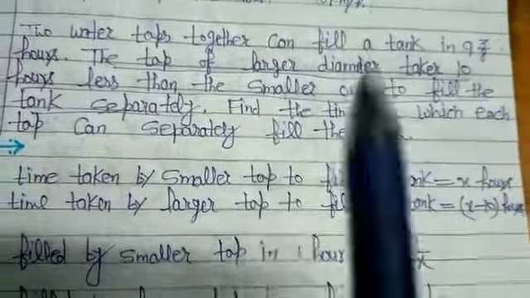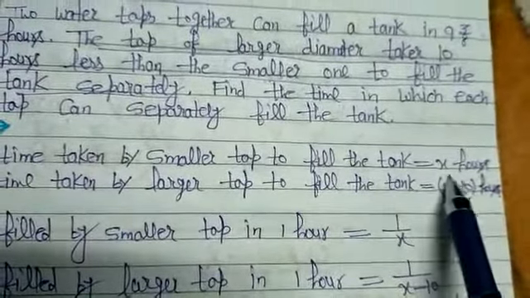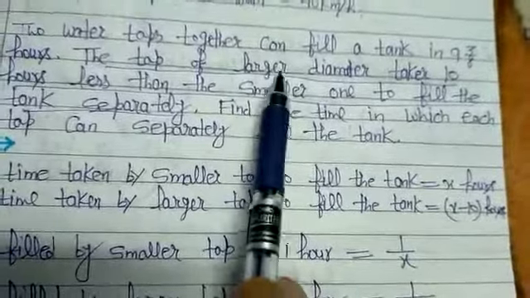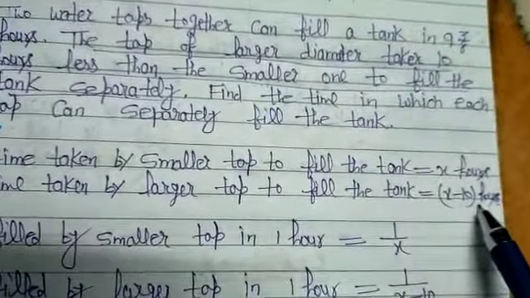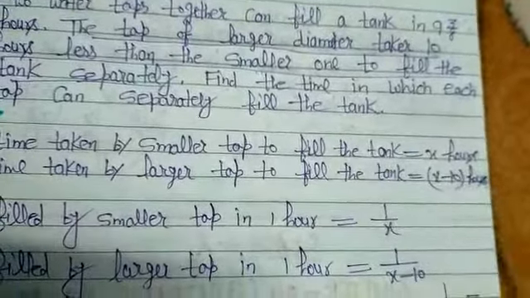It is given that the tap of larger diameter takes 10 hours less than the smaller one. So let us suppose the time taken by the smaller tap to fill the tank is x hours. Therefore, the time taken by the larger tap to fill the tank is x minus 10 hours.